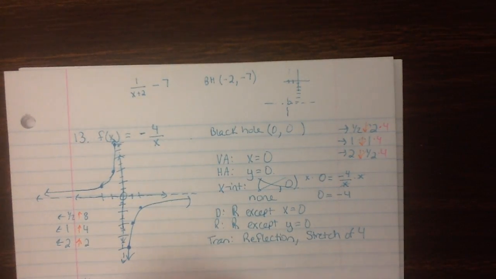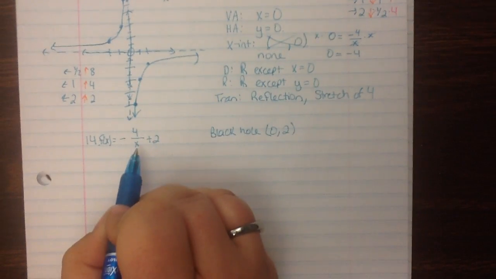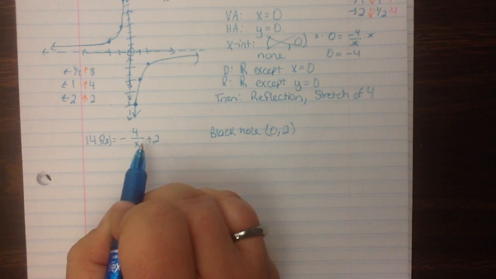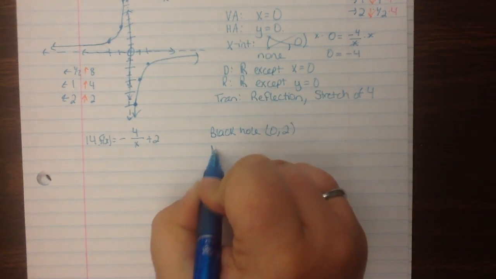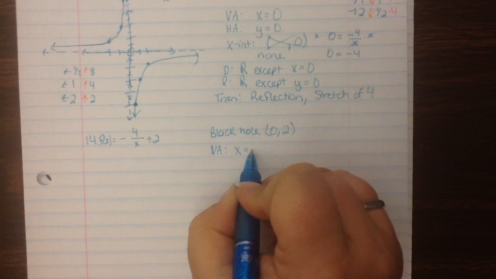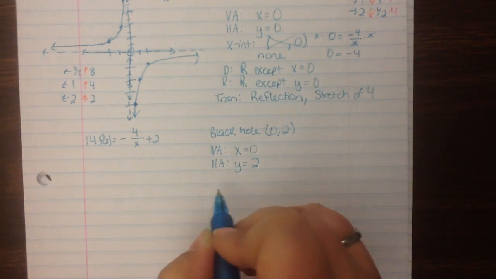Okay, 14. F of x equals negative 4 divided by x plus 2. This is going to look similar, but a couple things are going to change though. My black hole, instead of being at 0, 0, is going to be at 0, 2. 0 still comes from the denominator. You remember the opposite of what it says, and then your y value comes from over here, so 0, 2. My vertical asymptote is x equals the x value, so still 0. Horizontal asymptote, y equals the y value, so now that's going to be 2.